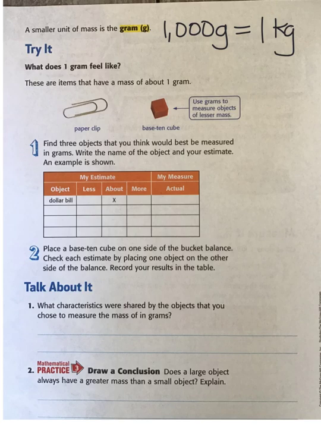So I've got that. I chose a tangerine again, and I think that the tangerine is going to be more than a gram. So I'm going to write more. I've also grabbed some vanilla extract out of my cupboard. I think the vanilla extract is also going to be more than a gram. I've got my TV remote, and I think my TV remote is also going to be more than a gram.